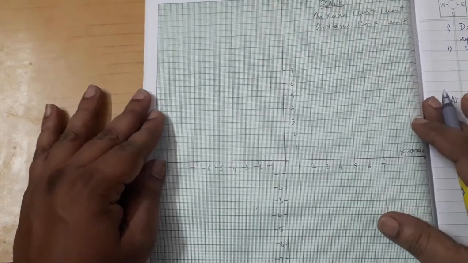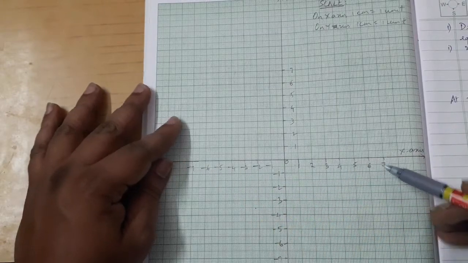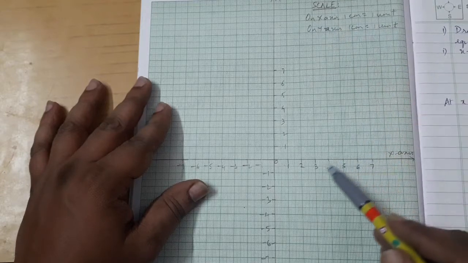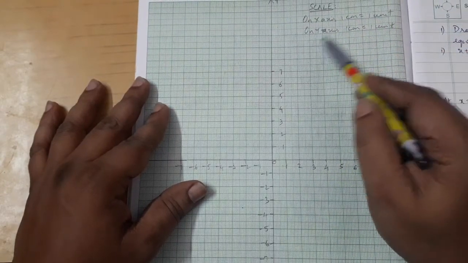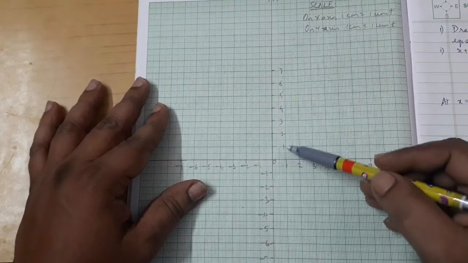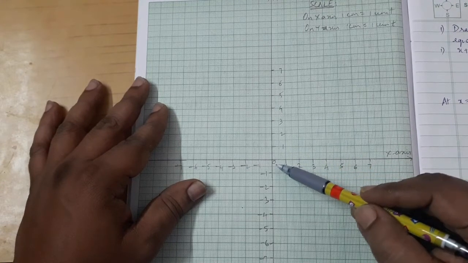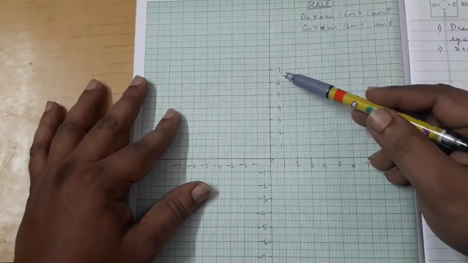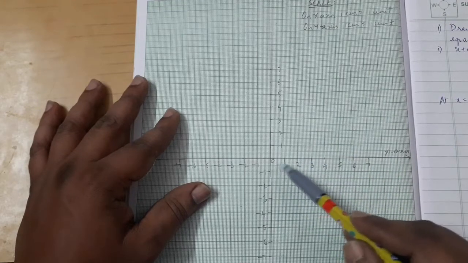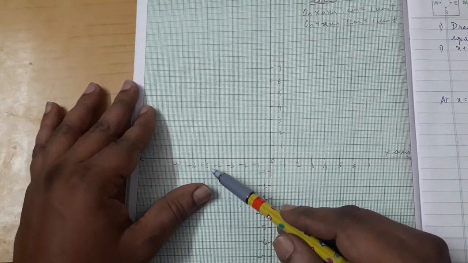So here's a graph paper, and I've already plotted the y-axis and the x-axis, and the scale I've taken on the x-axis is 1 centimeter equal to 1 unit, as you can see over here, and on the y-axis also I've taken the same, 1 centimeter equal to 1 unit. It is important to write this scale when you plot a graph. It is important to mark the origin 0 over here. Remember the y-axis on top is positive, but below it is negative, and on the right hand side the x-axis is positive, whereas on the left hand side it is negative.